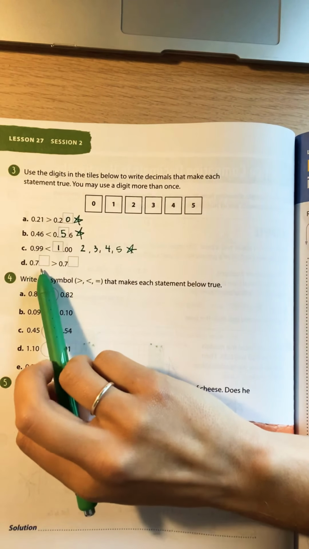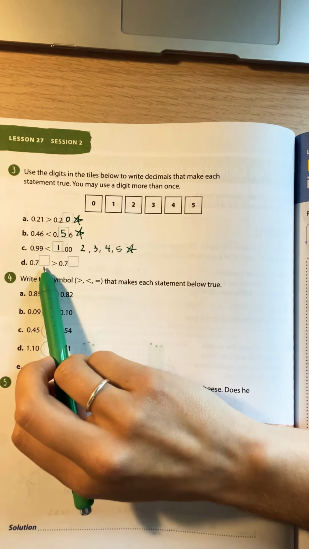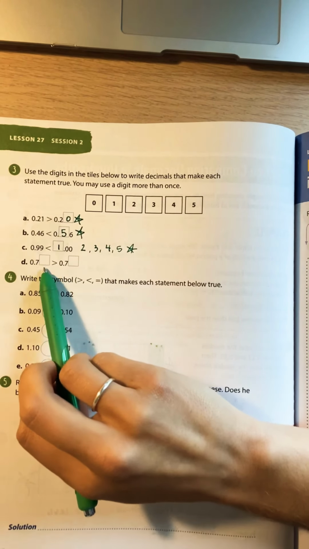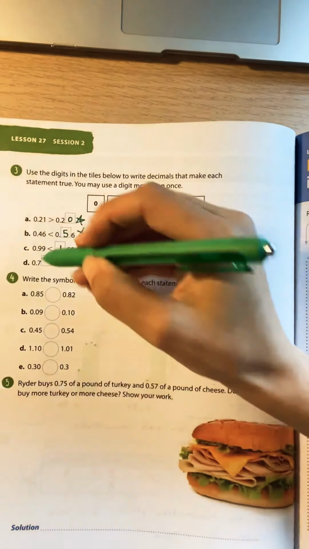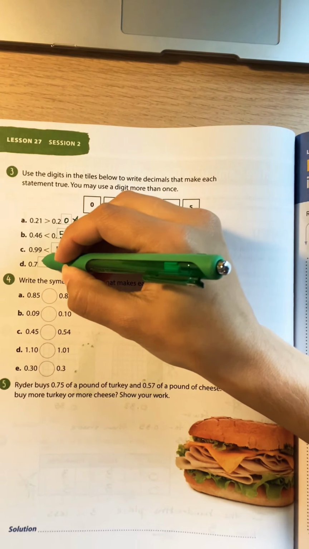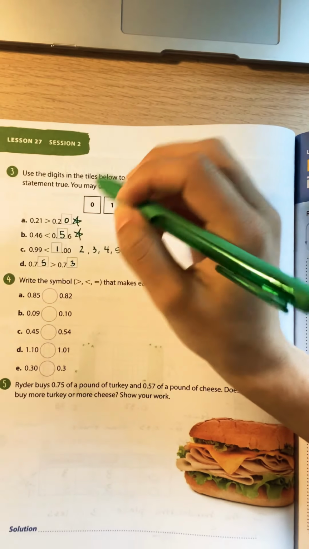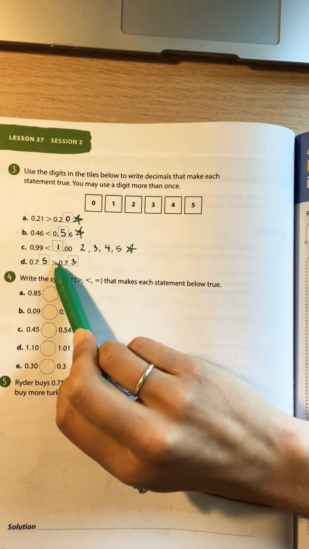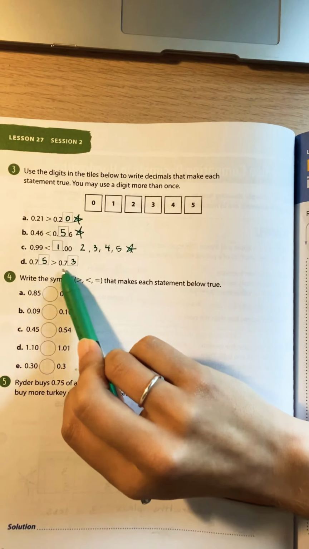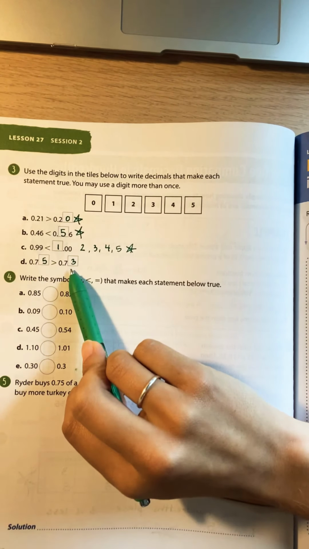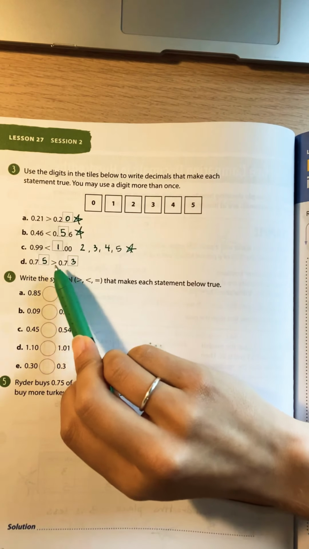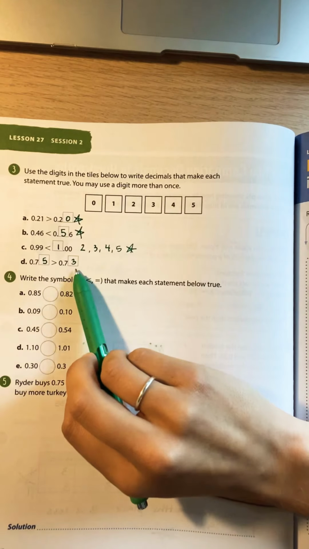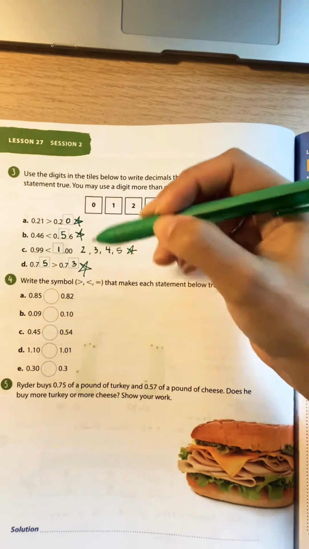And this one has 2 blanks. 70-something hundredths is greater than 70-something hundredths. So you just have to put a larger number in this box than that one. So this one can be 5 and this one could be 3. Doesn't matter. Whatever you want to put, just put the larger one on that side because this is the greater side of our comparison and this one's the less. So 75 hundredths is greater than 73 hundredths. As long as you put a larger number on that side and a lower number on this side, it would work. Okay.